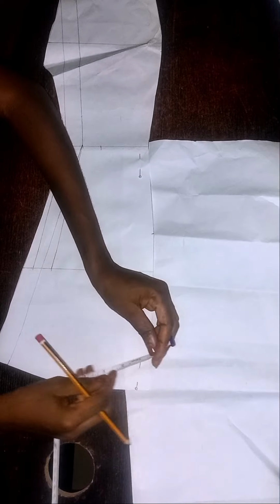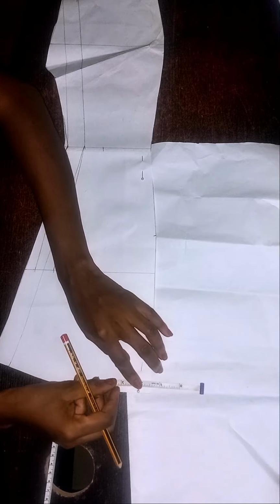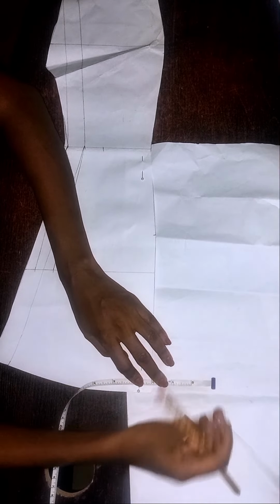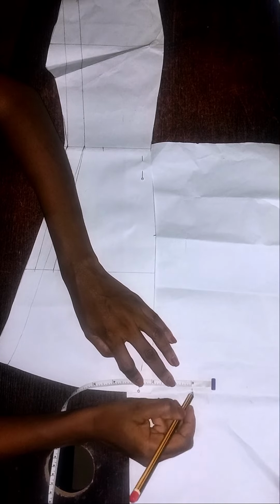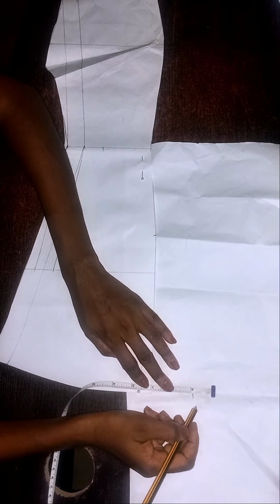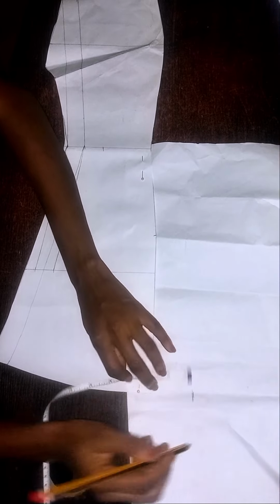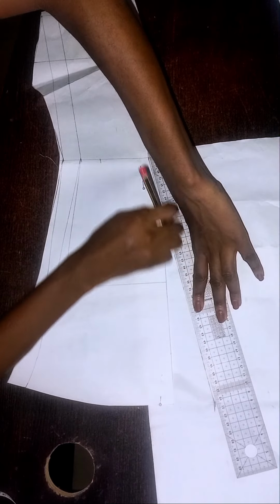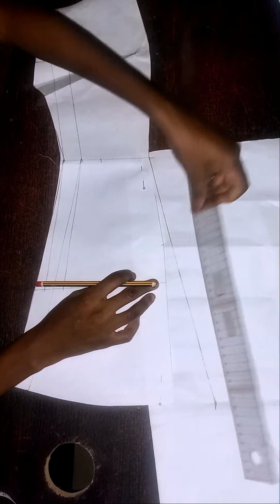When you've had everything taped down, you are going to be marking 2 inches away from your pattern, and you'll be connecting that back to your waistline. I feel 2 inches is okay, but if you want a very wide dress, you can use 3 inches. But for me, I think 2 inches is just perfect.